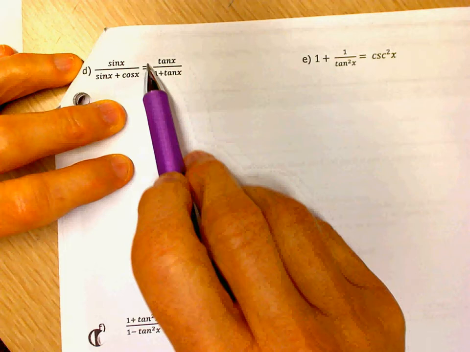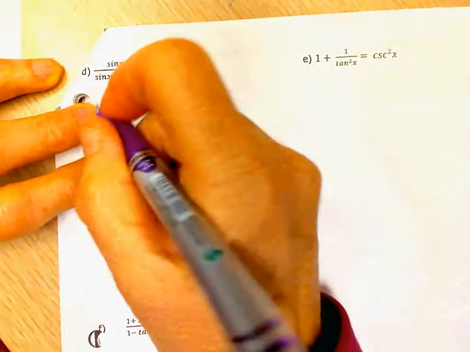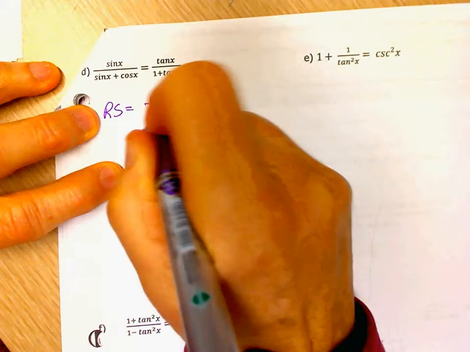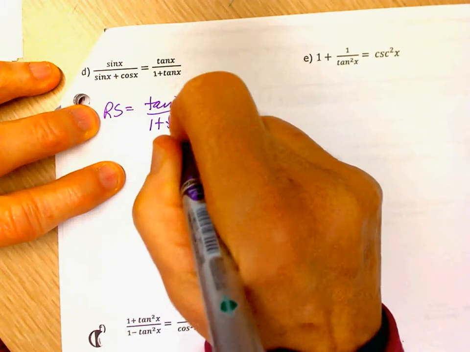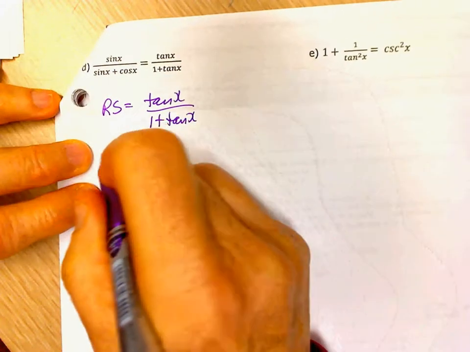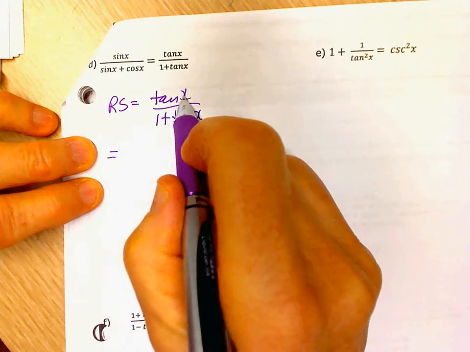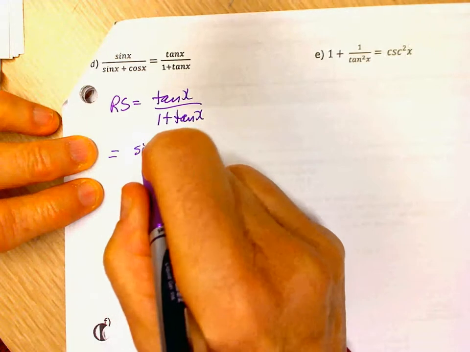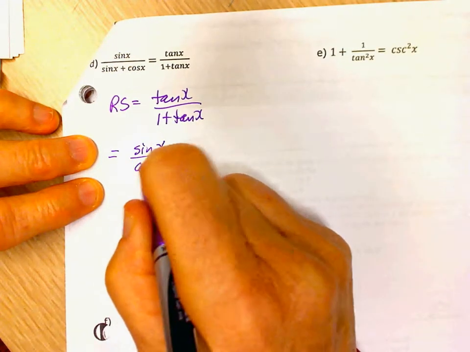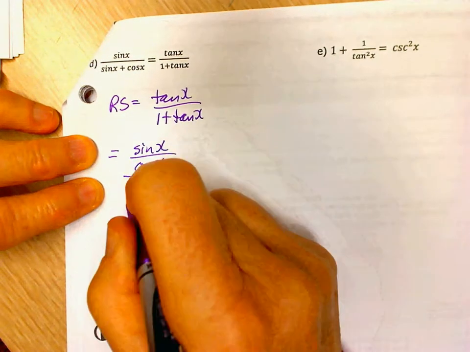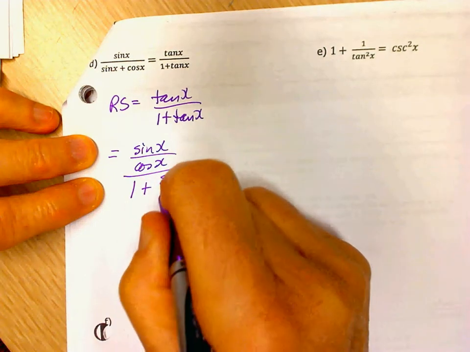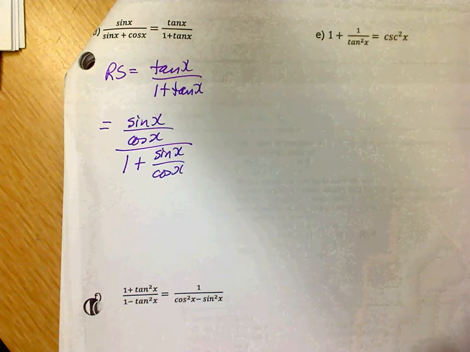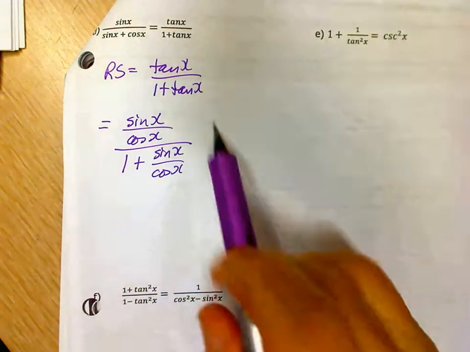So right side equals tan x over 1 plus tan x. Well, you know tan x is equal to sine x over cos x all over 1 plus sine x over cos x. So I just used the fact that tan x equals sine x over cos x.